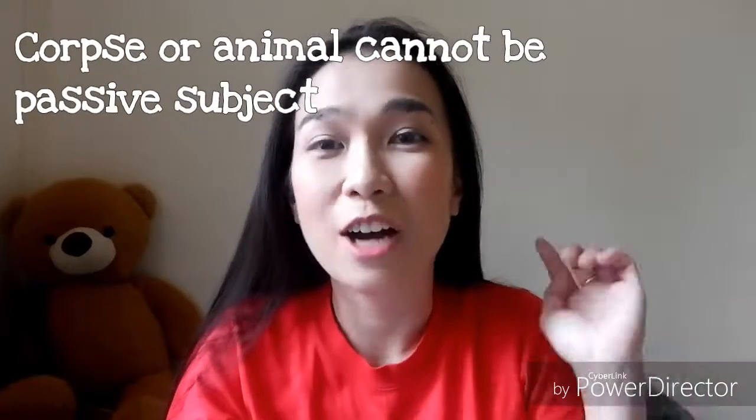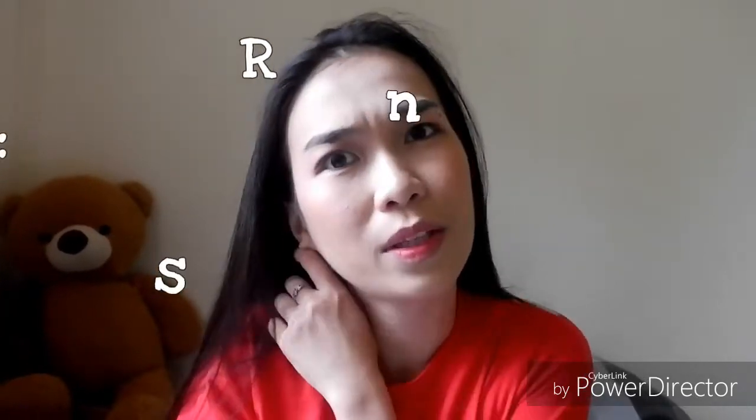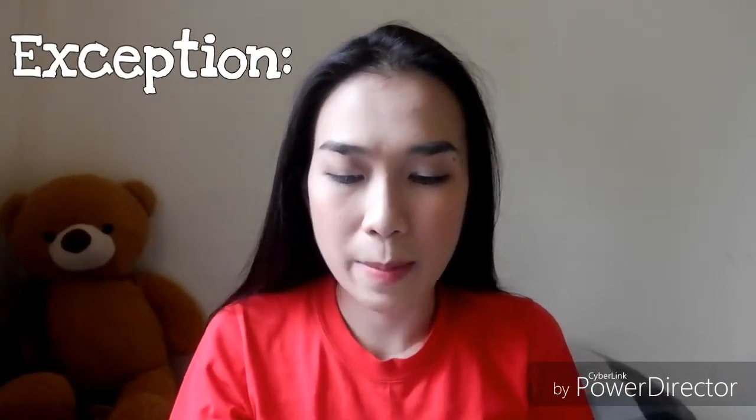A corpse or animal cannot be a passive subject. So, yung mga patay or animals, hindi sila maaaring maging passive subjects. The reason for that is that animals have no rights that may be injured. So, walang karapatan yung mga animals. This is the general rule. Again, we have an exemption for this. Under Article 353, the crime of defamation may be committed if the imputation tends to blacken the memory of one who is dead.